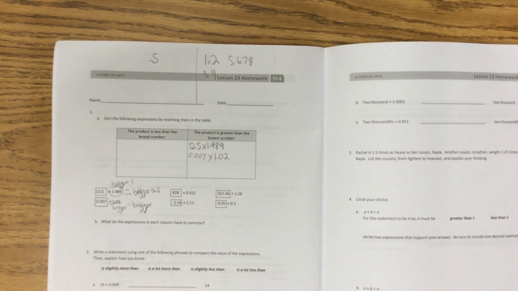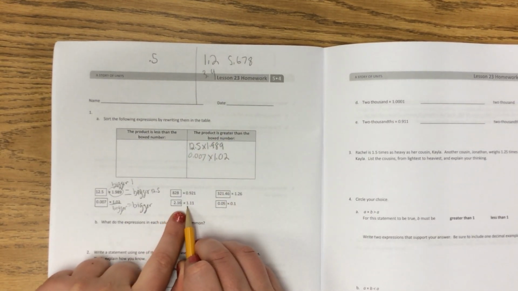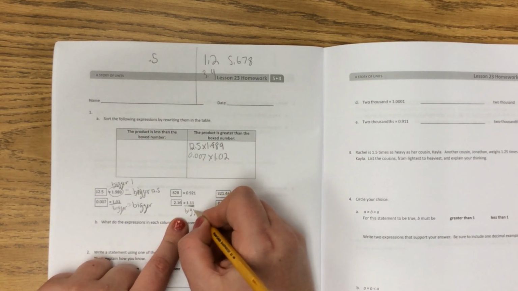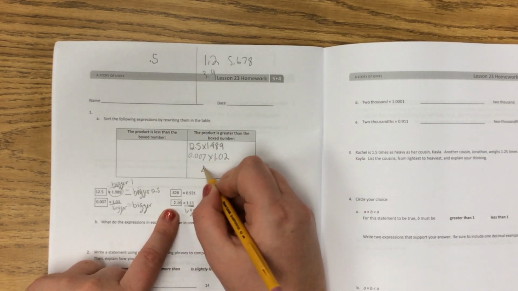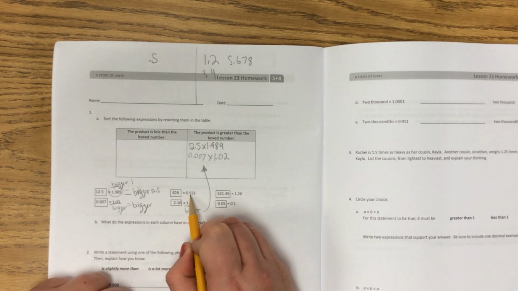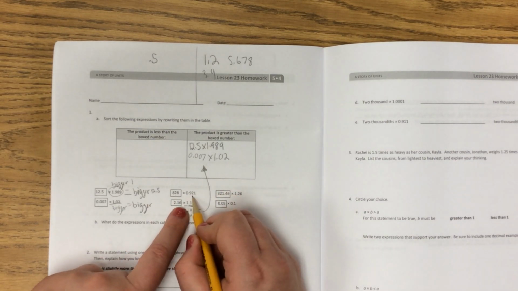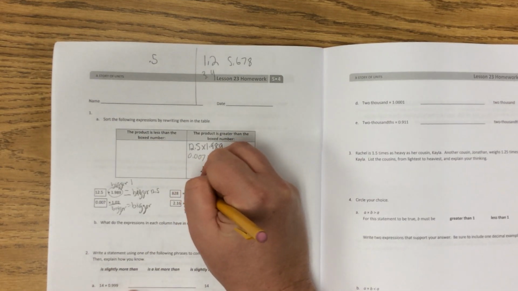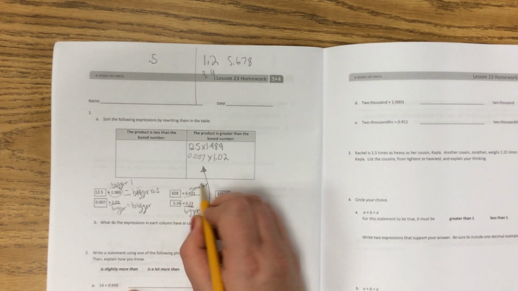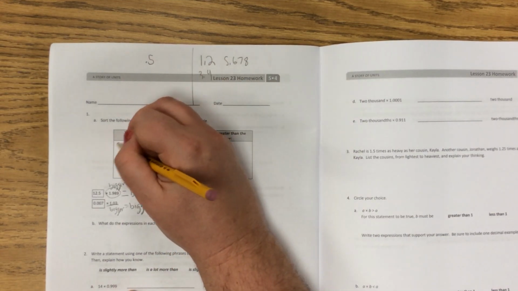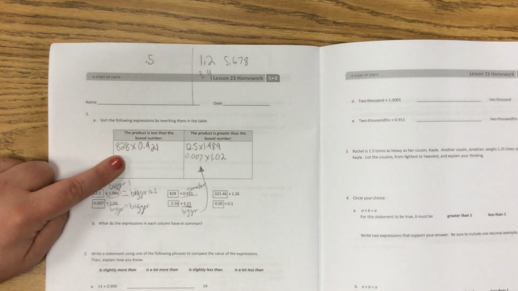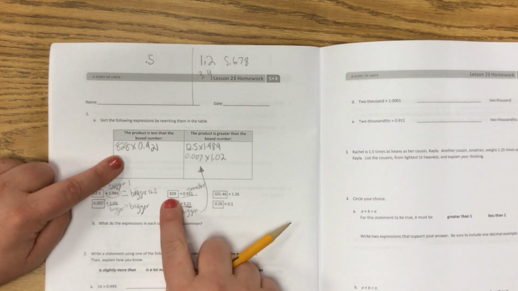And you're going to test these for all of these problems. 2.16 times 1.11. Well, again, 1.11 is bigger. So my answer is going to be bigger. 828 times 0.921. 0.921 is smaller than 1. So it's going to change my 828 to be smaller than 828. So 828 times 0.921 is going to give you an answer that is smaller than your boxed number.